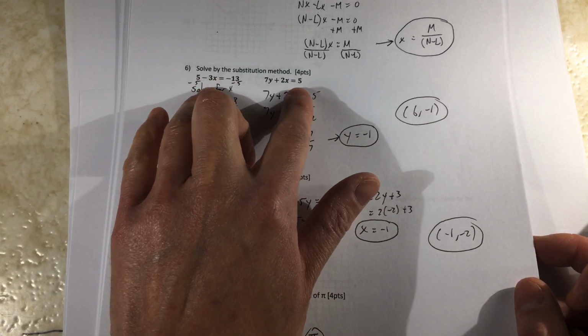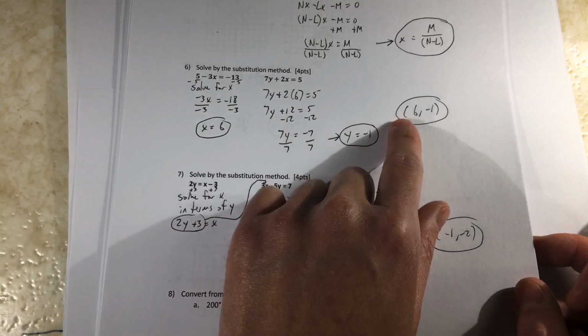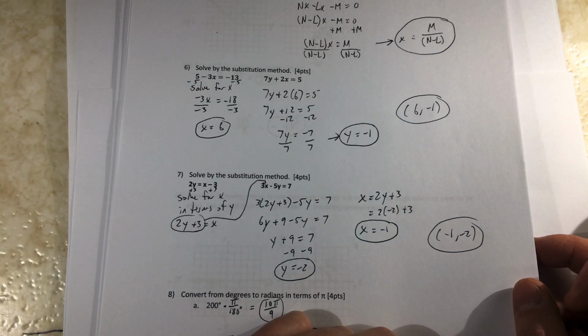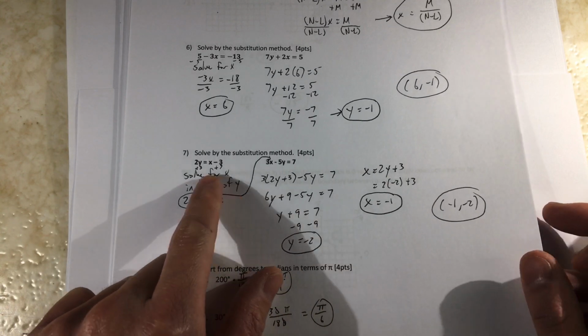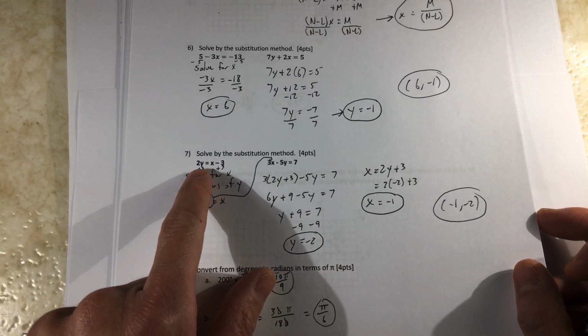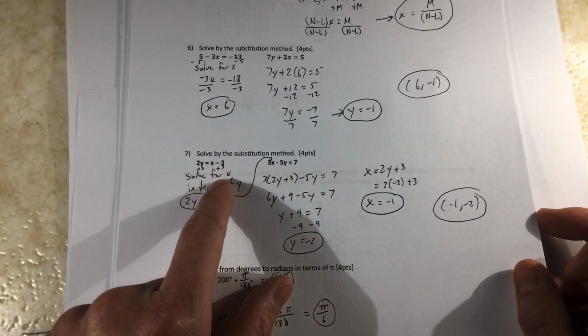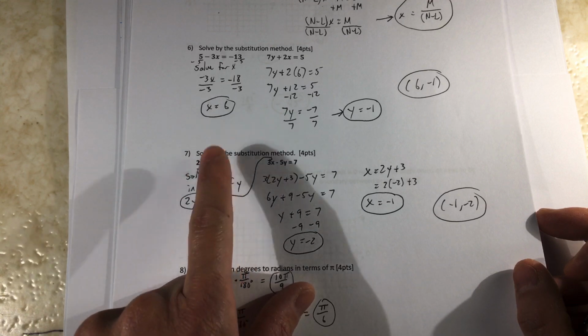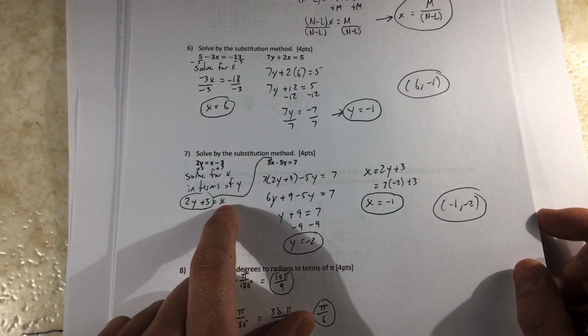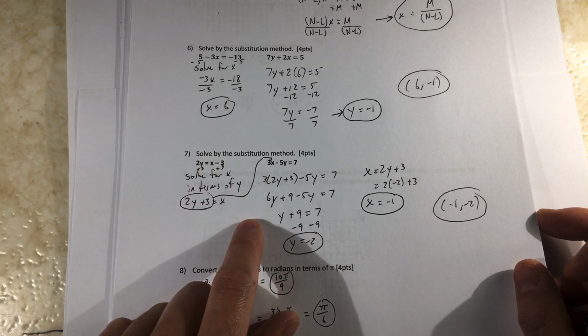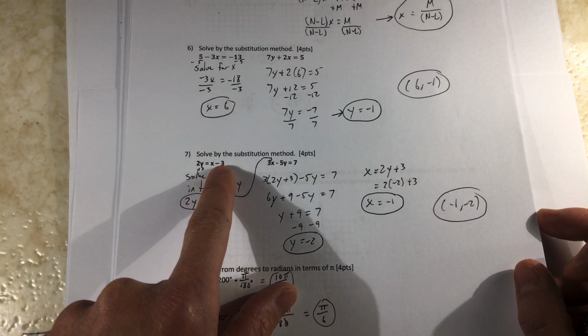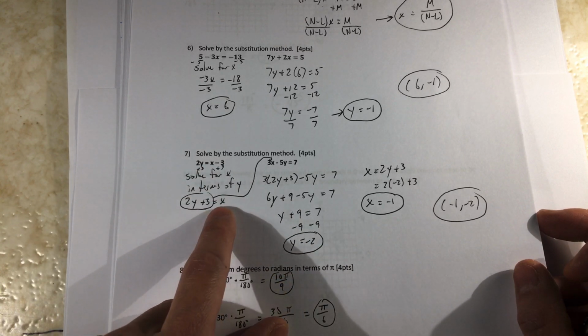So both of these are actually lines. And this would be where those two lines intersect on a graph. All right, so 7 is very similar, except x and y show up in both equations. So when that occurs, you have to solve one of them for x in terms of y. So to do that, I just add 3 to both sides and get 2y plus 3 equals x.